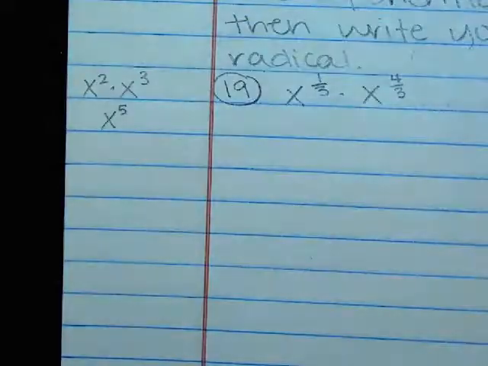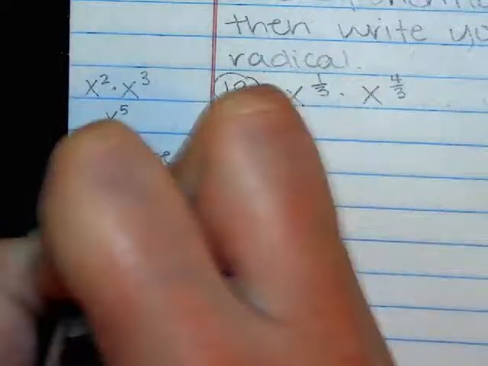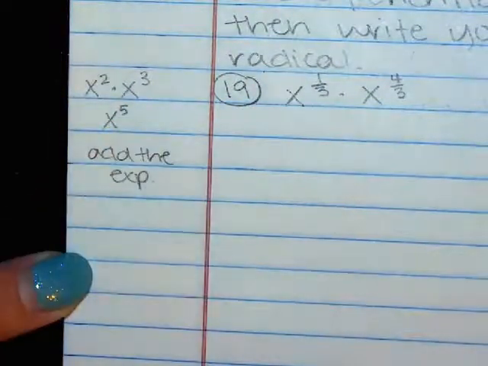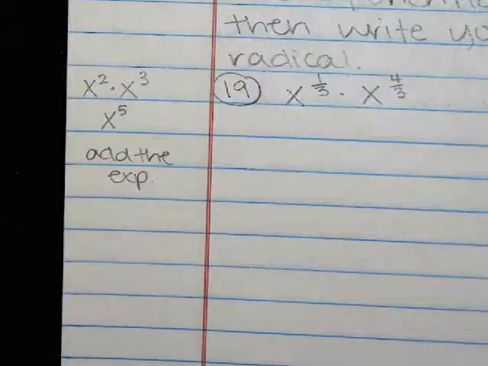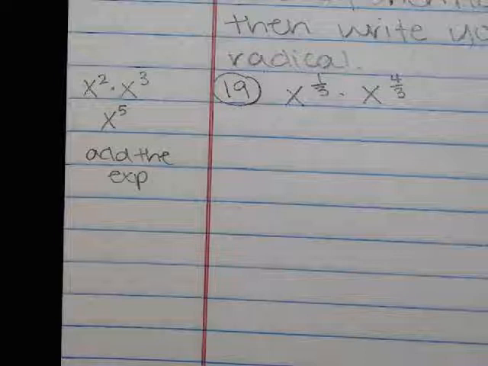That's the rule, add the exponents. So if you have x to the 1/3 times x to the 4/3, what is 1/3 plus 4/3? x to the 5/3.